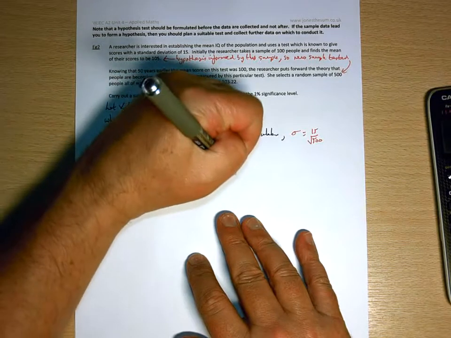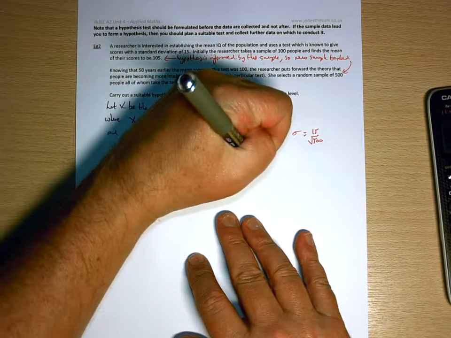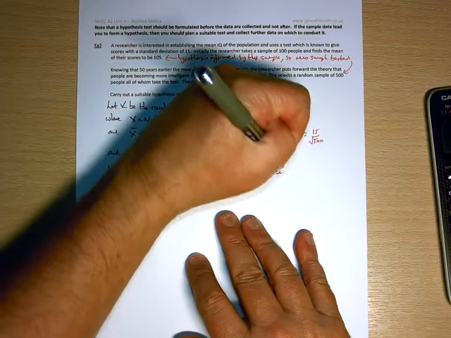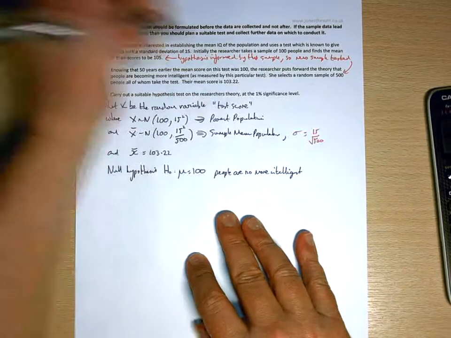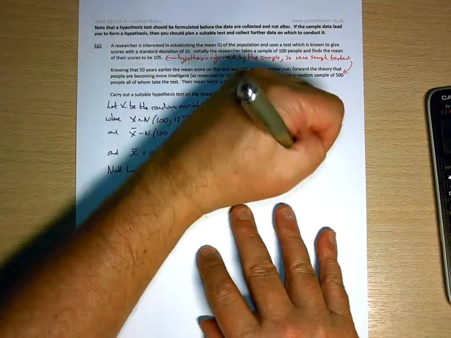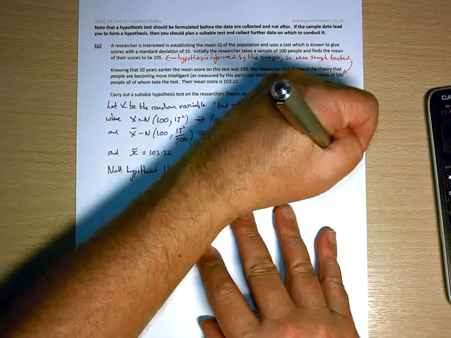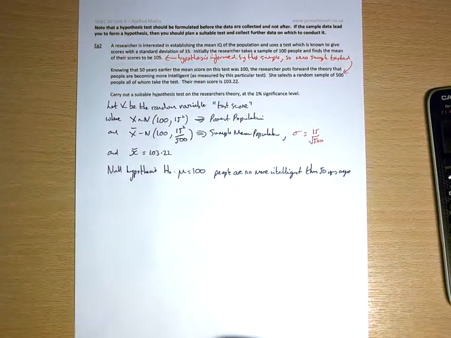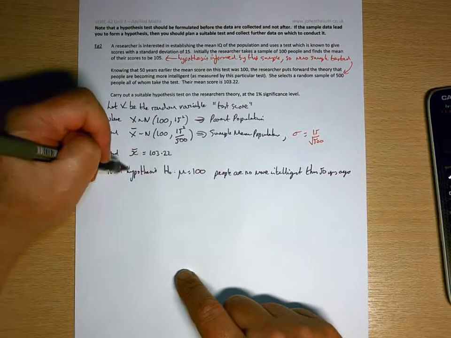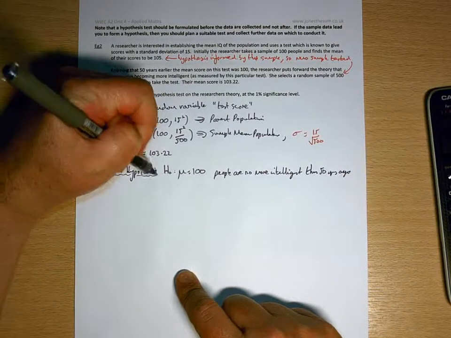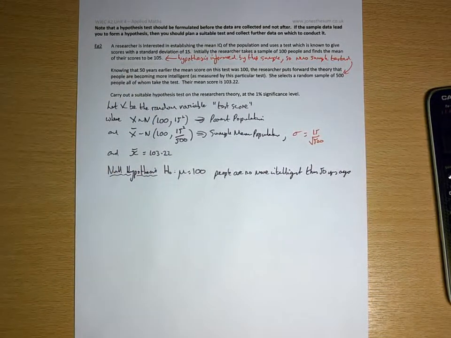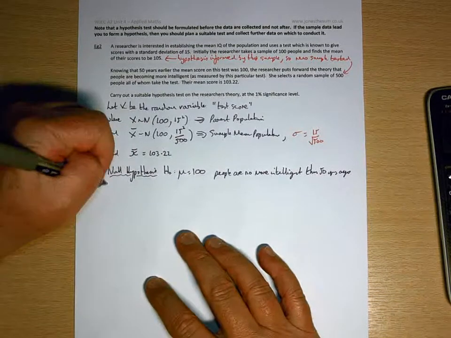So people are no more intelligent than 50 years ago. Okay, so the null hypothesis, H0: mu is 100, people are no more intelligent now than 50 years ago.